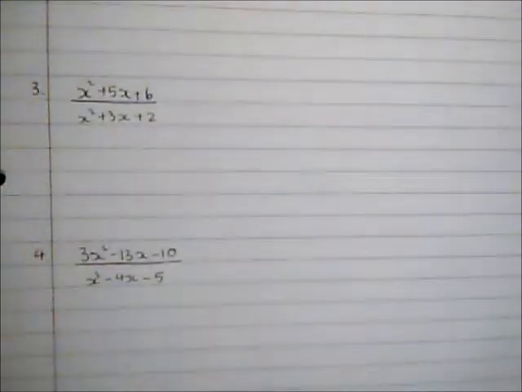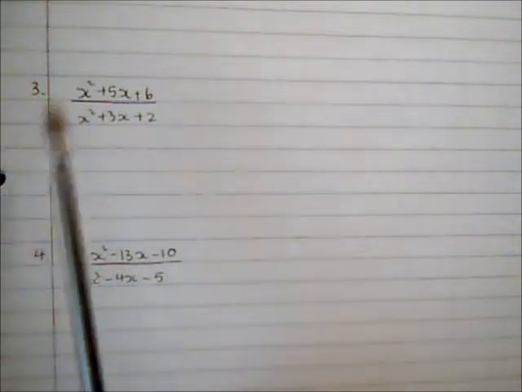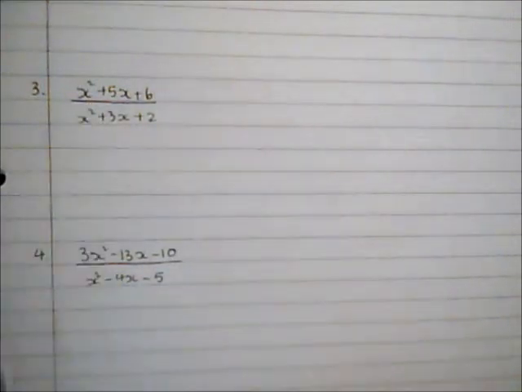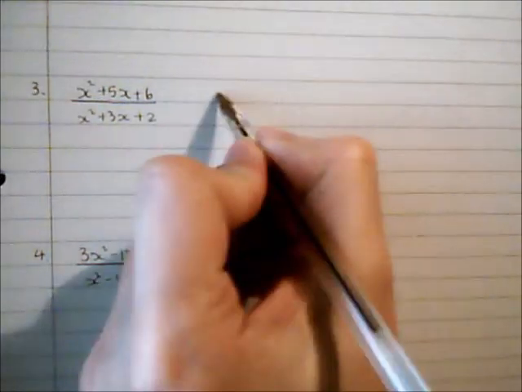Okay, so this third question, I've got two quadratics. So if this is going to simplify, I'm going to be able to factorise both of these two quadratics, and one of the brackets is going to be the same on both the denominator and the numerator. So it doesn't really matter which one we pick first, and neither of them look particularly difficult to factorise because they've got a coefficient of x squared of 1 in both cases. So I'm going to start with the top.